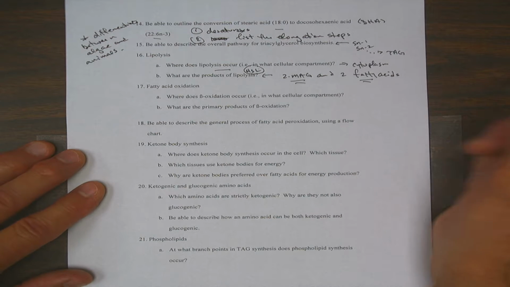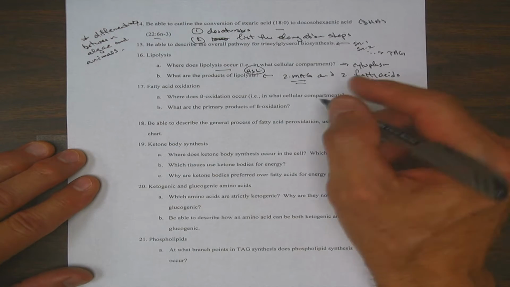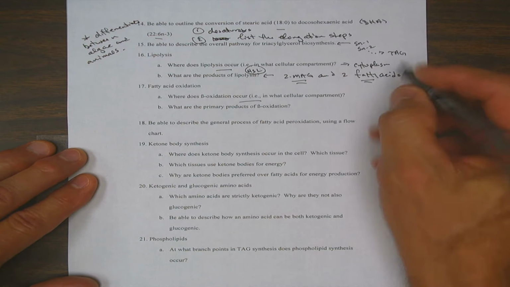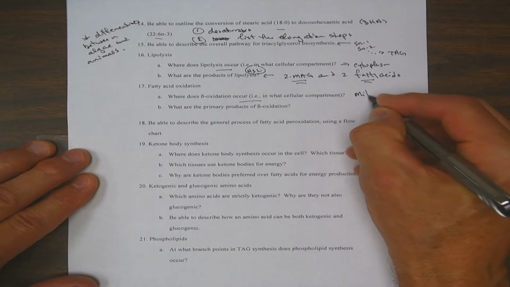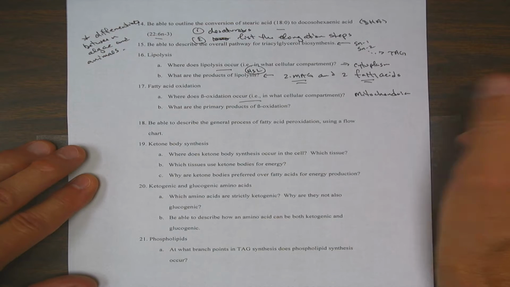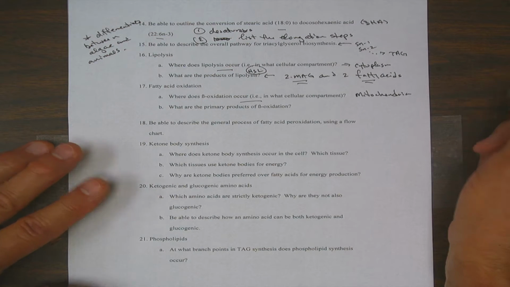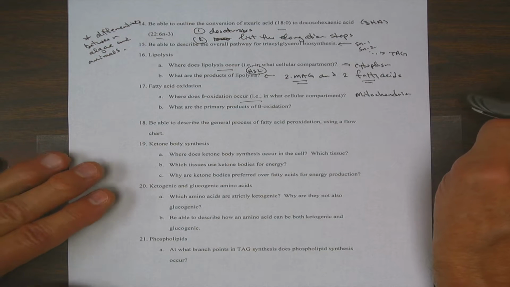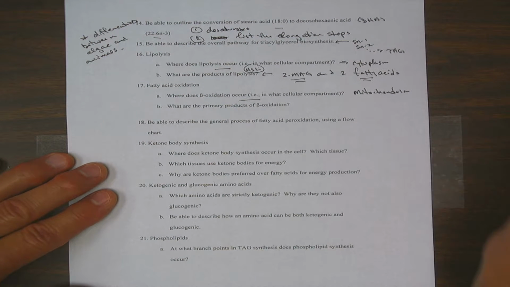Now, for fatty acid oxidation, we've talked about this a couple of times. Where does beta-oxidation occur? And again, this is mitochondria. So, by extension, only those tissues that have mitochondria can actually oxidize fatty acids. If the cell doesn't have mitochondria, then it can't get energy from fatty acids.